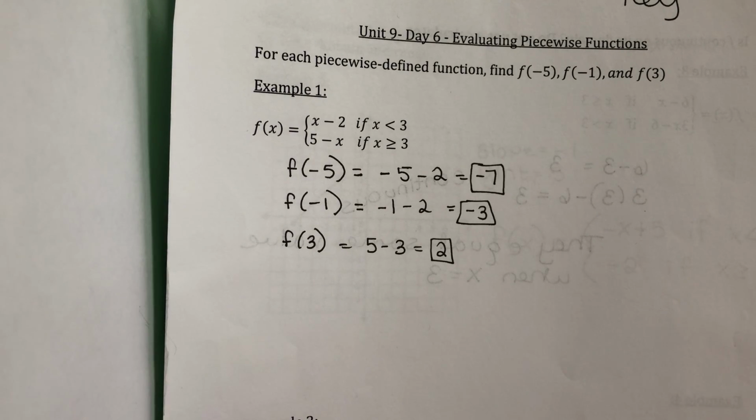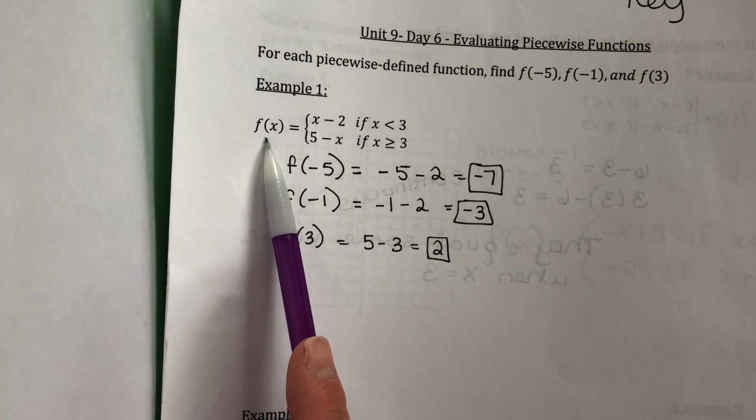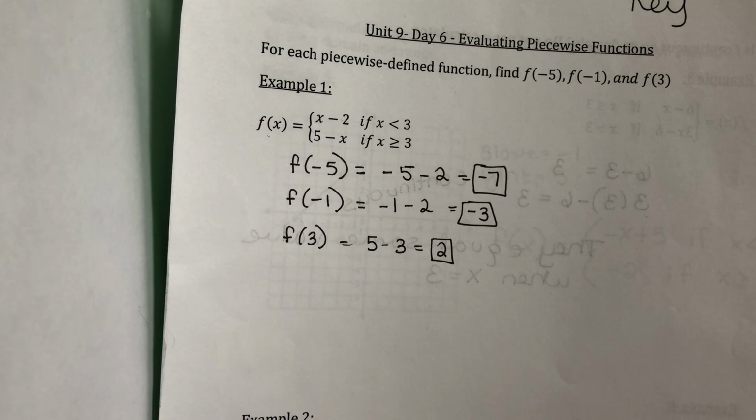Hello again, this is day 6, evaluating piecewise functions. So we're no longer graphing them today, we're just going to evaluate them. For example 1, we're given a piecewise function. I know it's a piecewise because I've got two different graphs going on in there. Two or more would be a piecewise function.